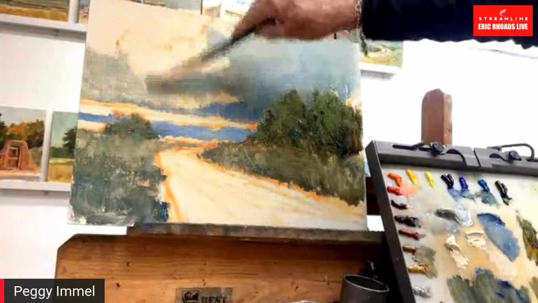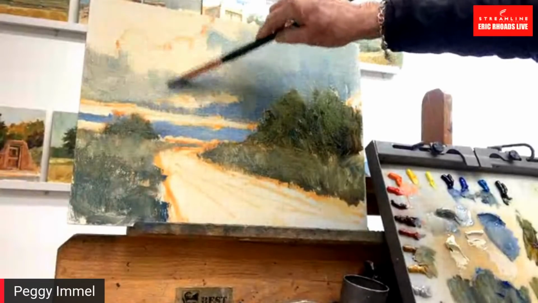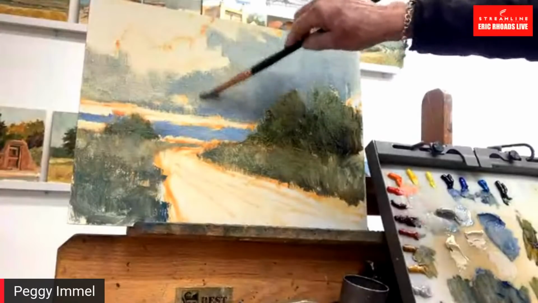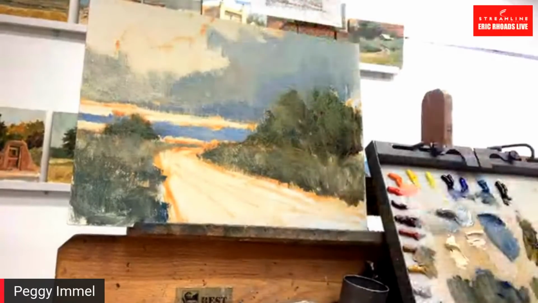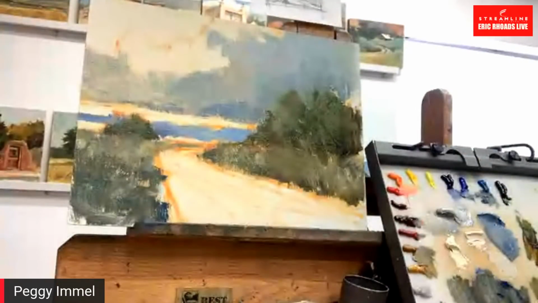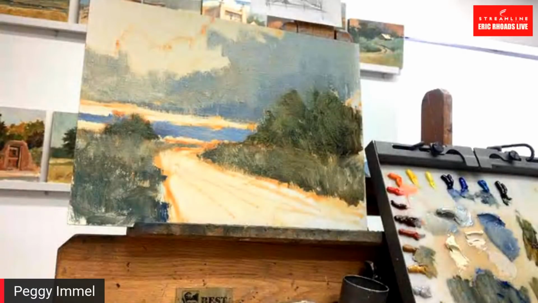I find it easier to paint if I have a system that I can fall back on. I don't want to use it to make everything the same, but I like having the system. And that's why I have those questions that I ask. Is it light enough? Is it dark enough? It looks dark enough to me.